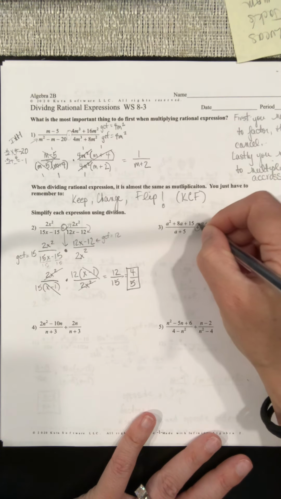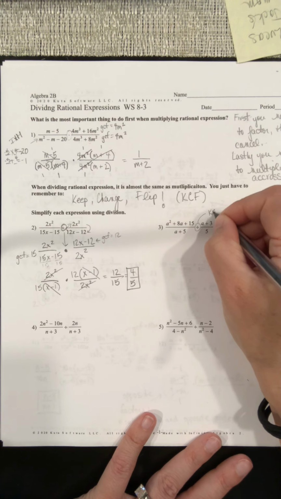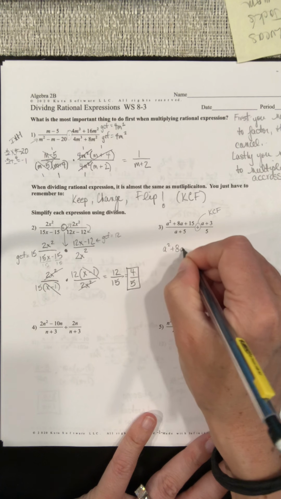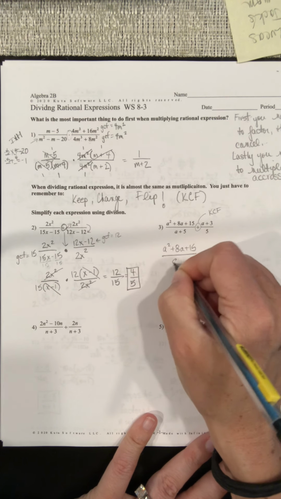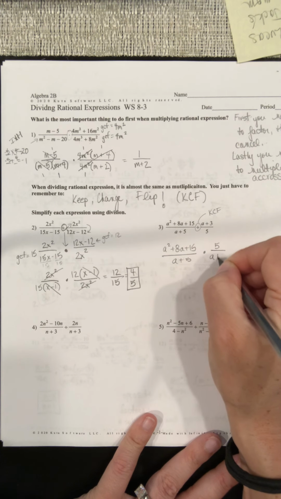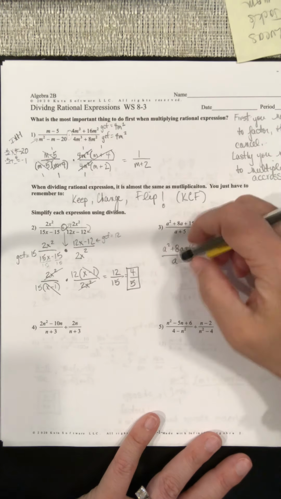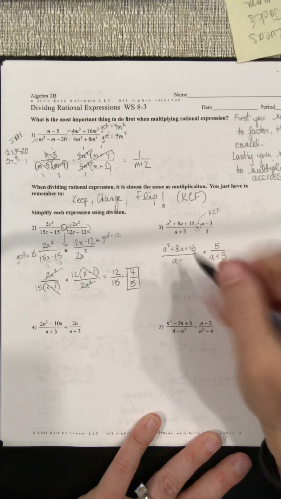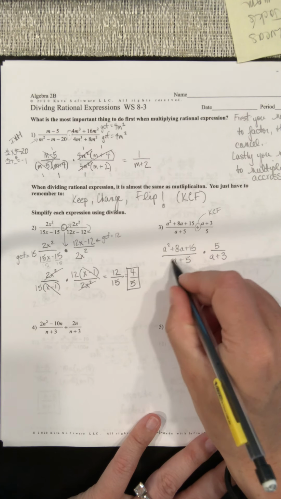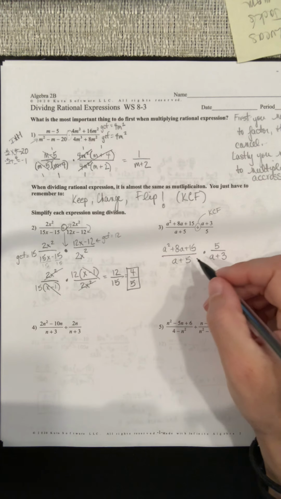So again, this means I have to keep, change, flip. So I'm gonna have a squared plus 8a plus 15 over a plus 5 times 5 over a plus 3. Remember, I'm gonna keep saying this. You cannot cancel that 5 with this 5 because this is a binomial. These are attached, okay? It's not a factor.